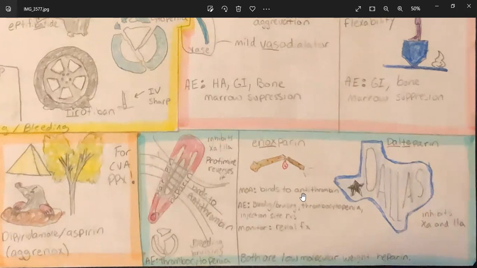And these bind to antithrombin. Antithrombin is 10A. And then also I have over here binds to 2A. Adverse effects are bleeding and bruising, and these are good for DVT prophylaxis.